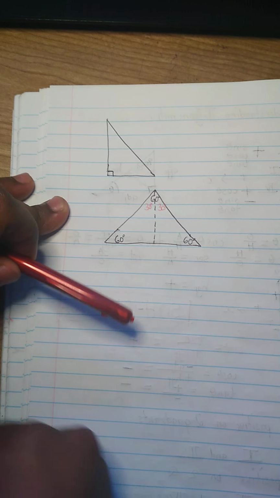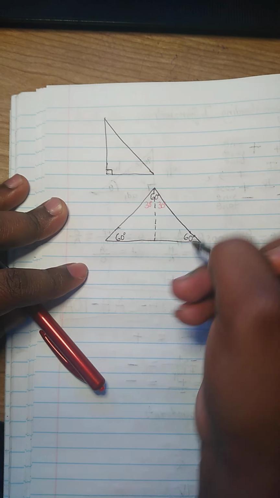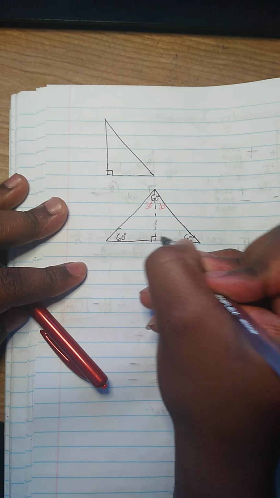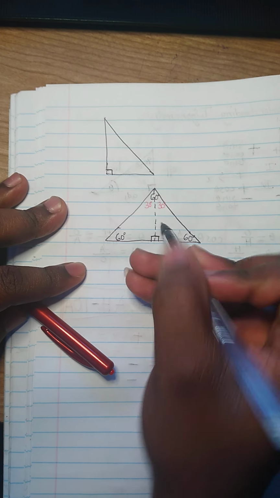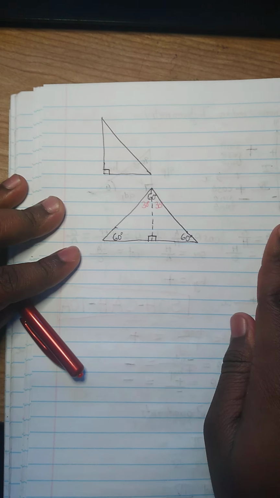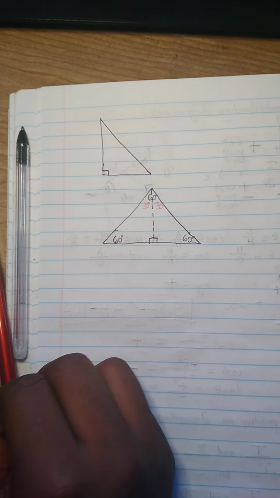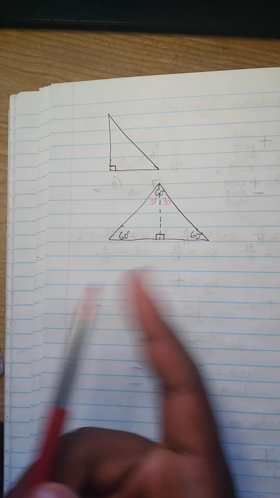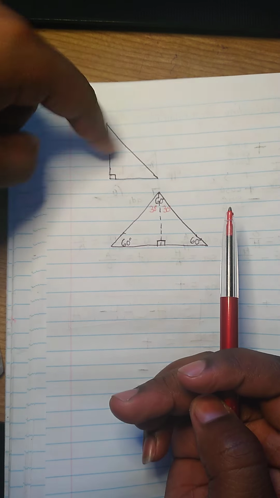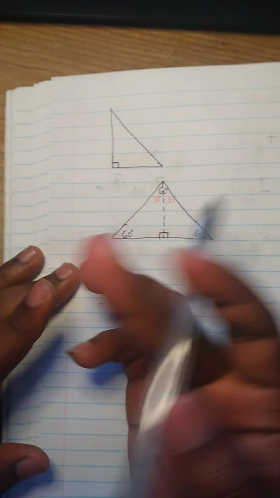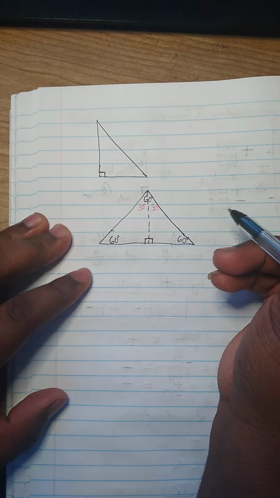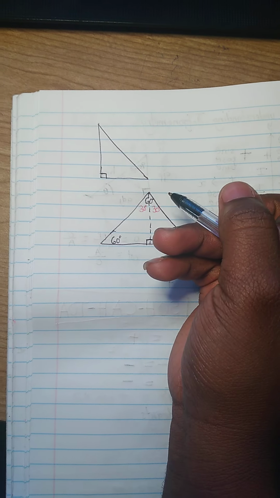And then this line, as you can see, is perpendicular to this point here, so it's going to be 90 degrees. This triangle is a right angle triangle, also 90 degrees. So that's how they find this right there. Now we all know an equilateral triangle, that's how they measure it.